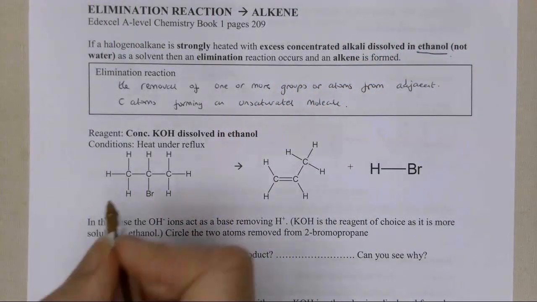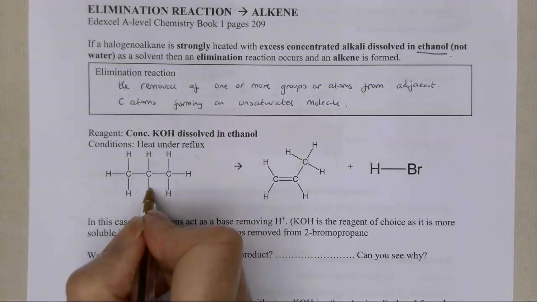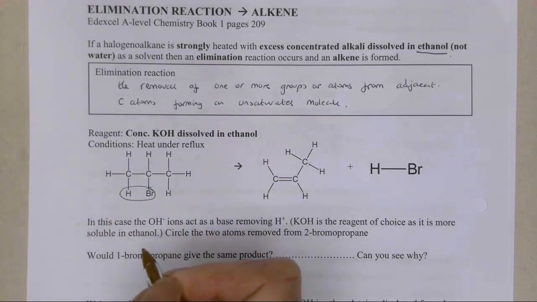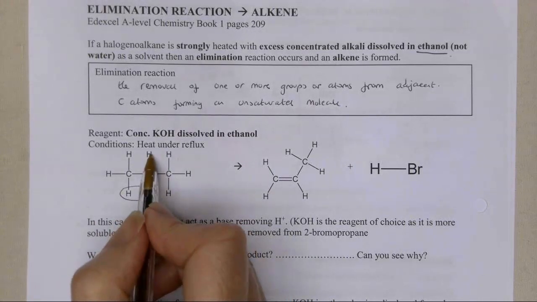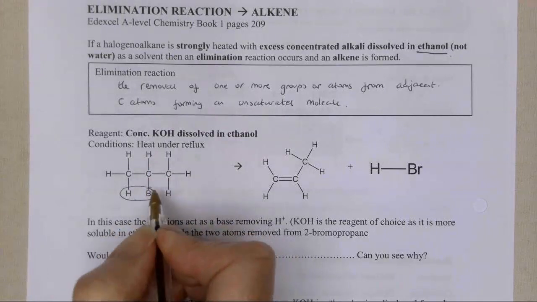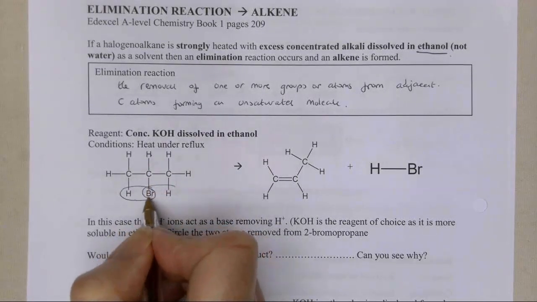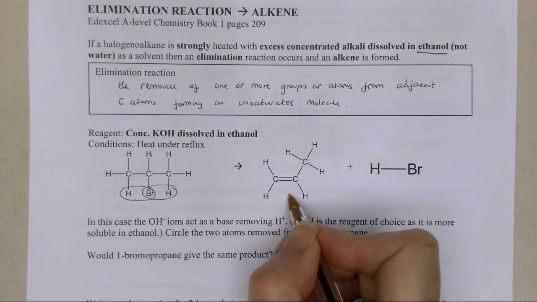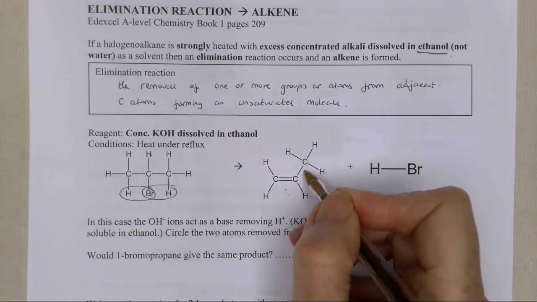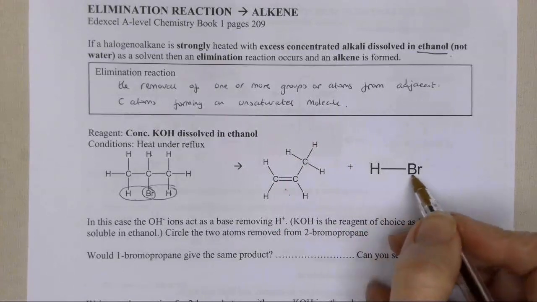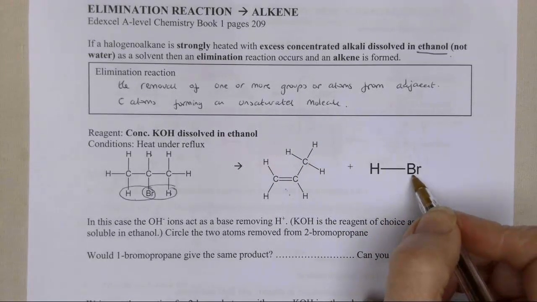So if we take this as an example, I'm going to remove that bromine, but I'm also going to remove a hydrogen on an adjacent carbon. Can't remove that hydrogen because it's on the same carbon, but I'm going to remove the adjacent one. The other hydrogen I could remove is this one. Doesn't really matter because I'm going to end up with the same molecule. I'm going to end up with propene. Whether I put the double bond here or here, it's still going to be propene. Okay, and I get hydrogen bromide as my other product.